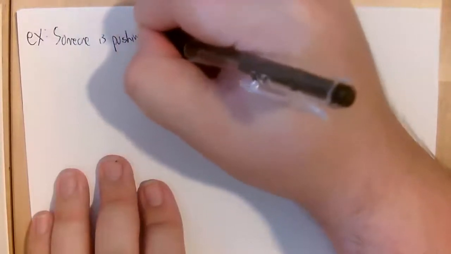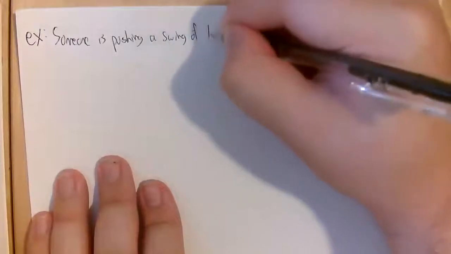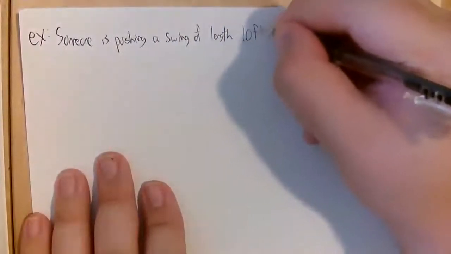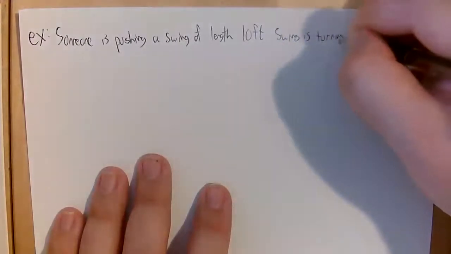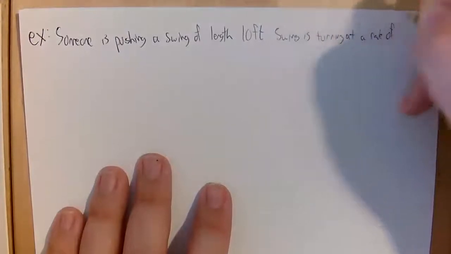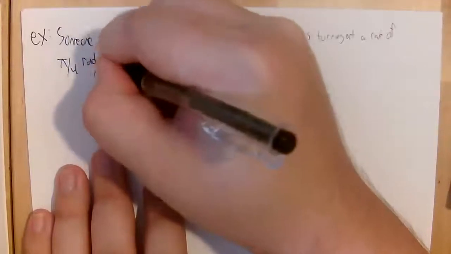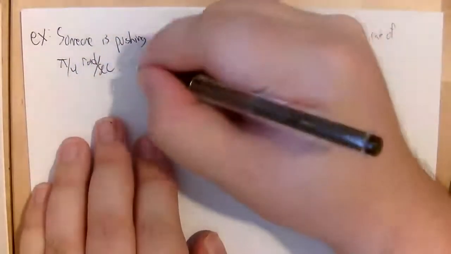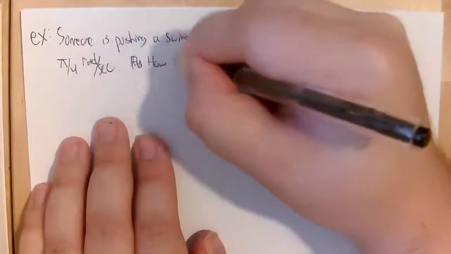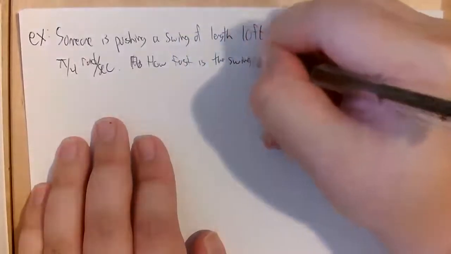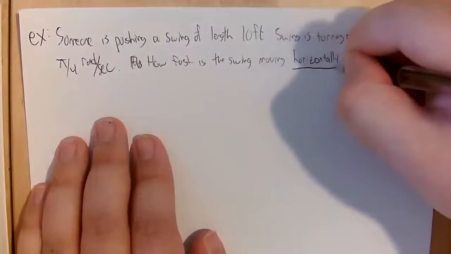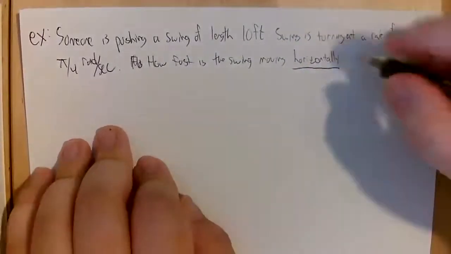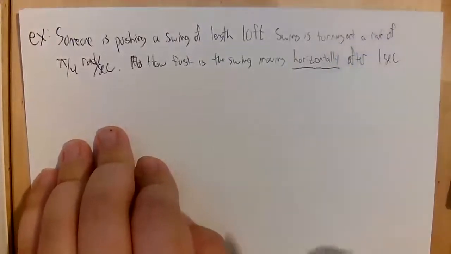Okay, so suppose someone is pushing a swing of length, let's say 10 feet. And the swing is turning at a rate of pi over 4 radians per second right here. How fast is the swing moving? And this is the key component here. Horizontally, so we don't care about its vertical movement at all. We want to know horizontal movement after 1 second.